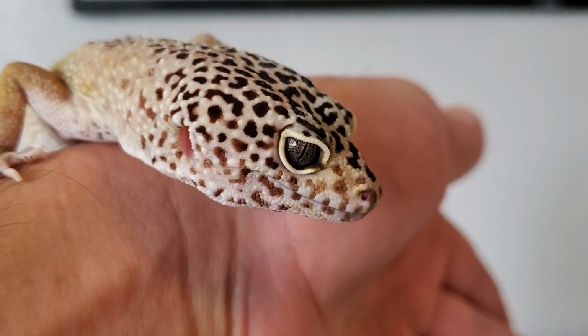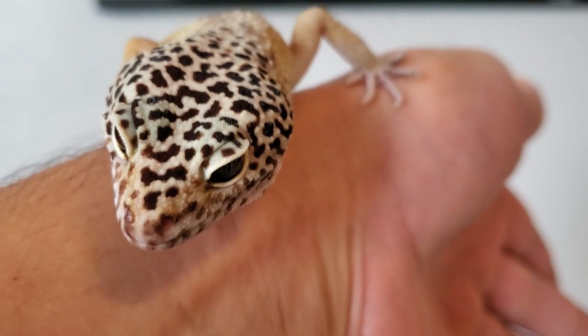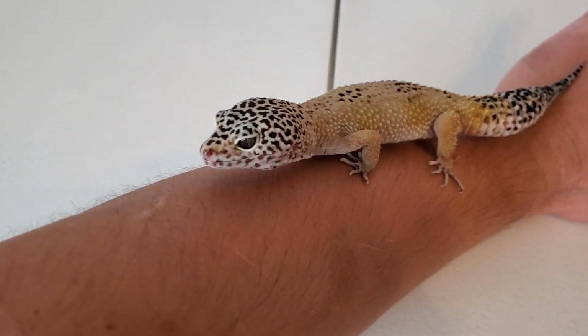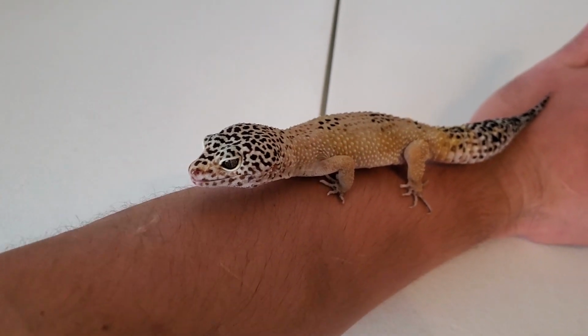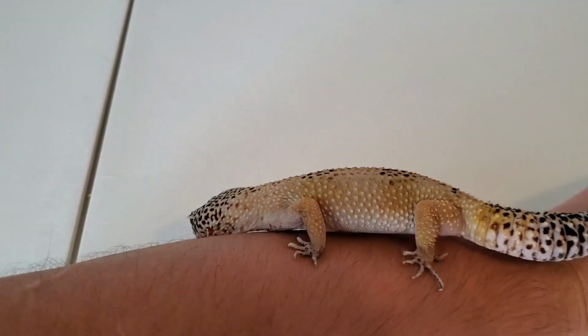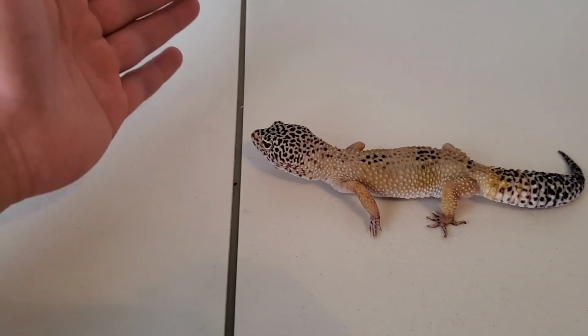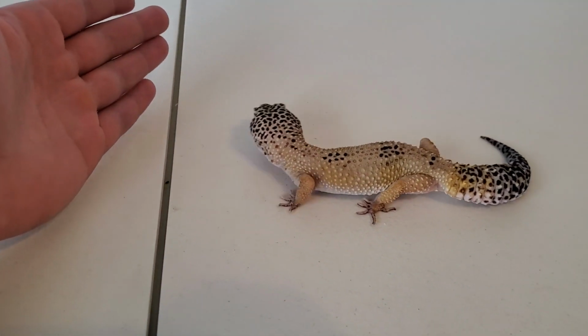There's a nice eyeball shot. Really cool, marbly looking eyes. And this is pretty much your standard leopard gecko. When they were first imported into the United States, this is what they looked like. Now, they're not really being imported right now because they come from the Middle East.